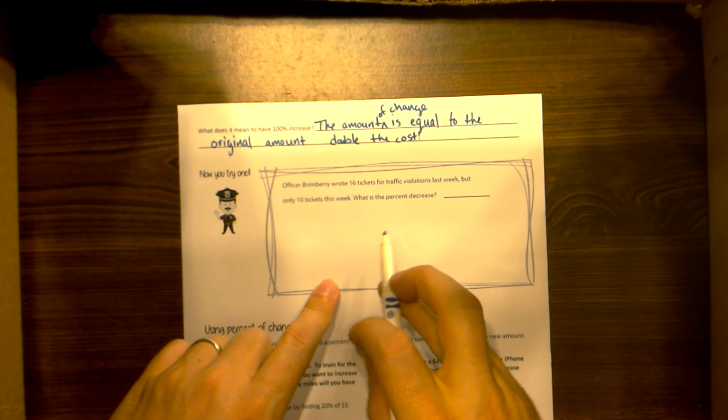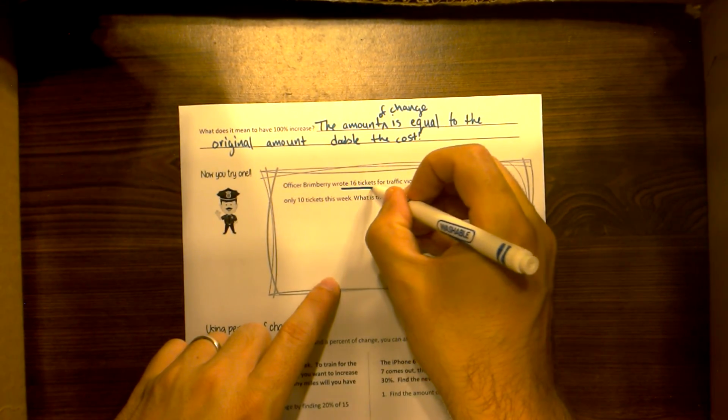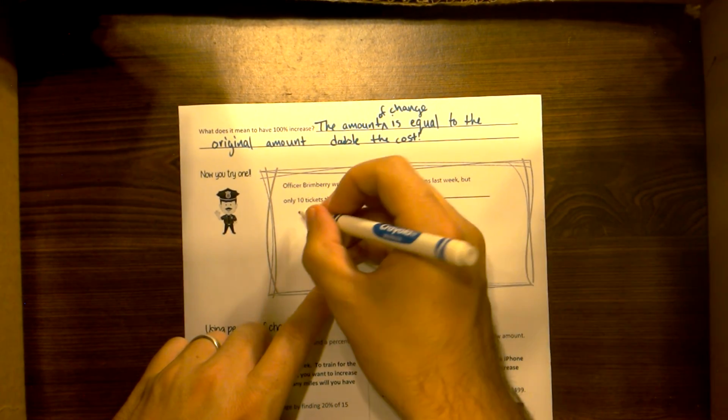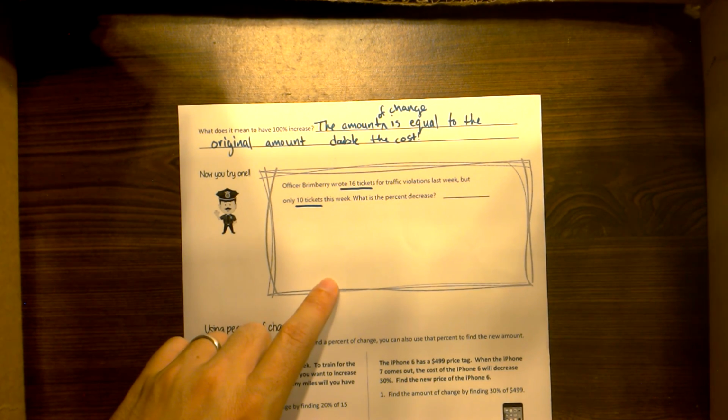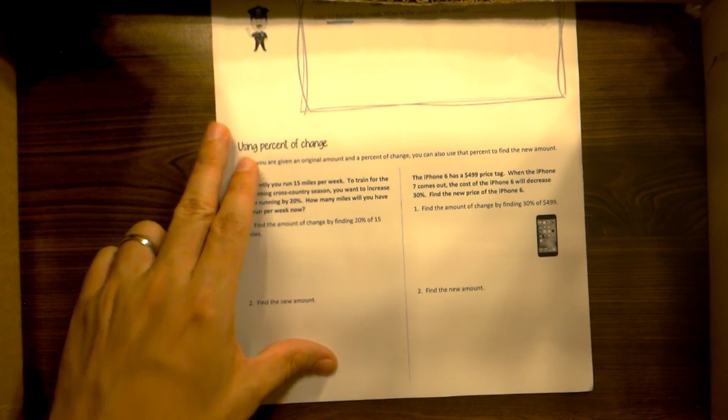Now, this one, I'm going to let you guys try it. But I do want original, new. So make sure you find the difference and then set up your proportion. Let's go down here to try one of these on the bottom.